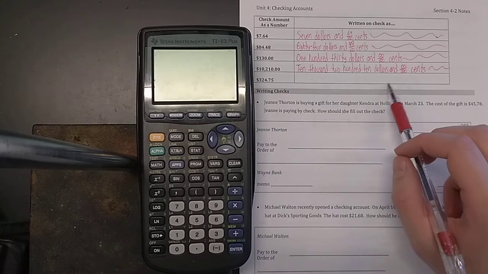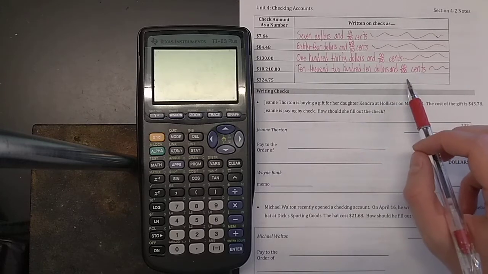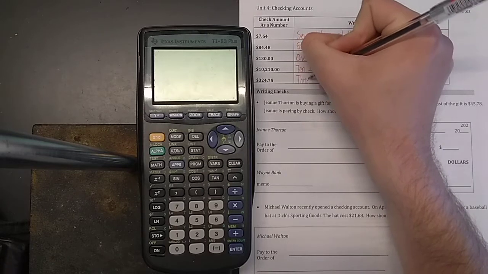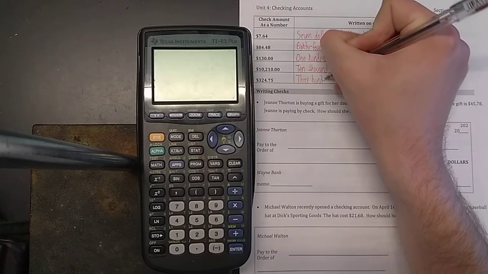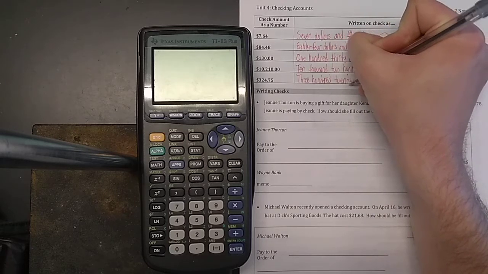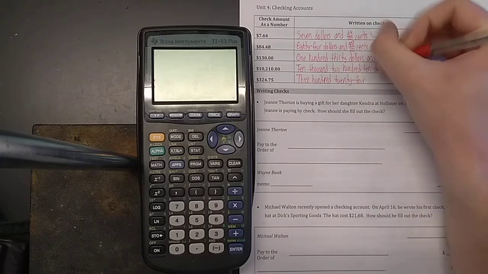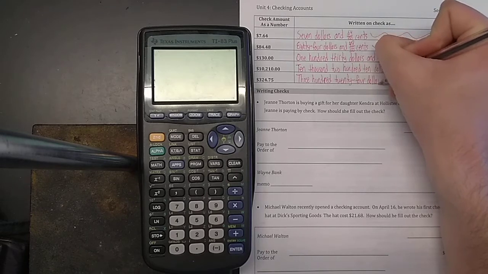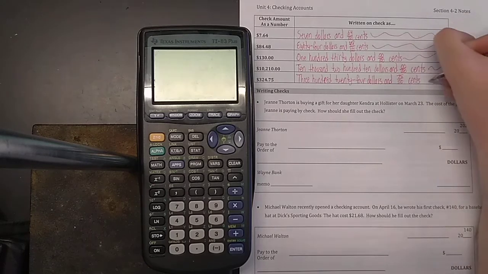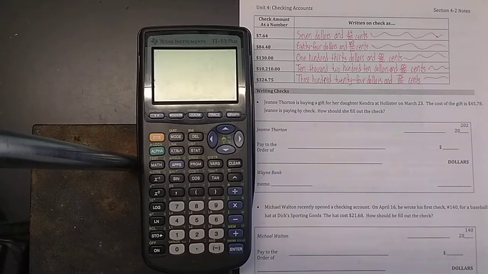The and only goes when you're about to introduce the number of cents. Okay? And then the last one, three hundred twenty-four dollars and 75 over 100 cents. And that's just the way it works.